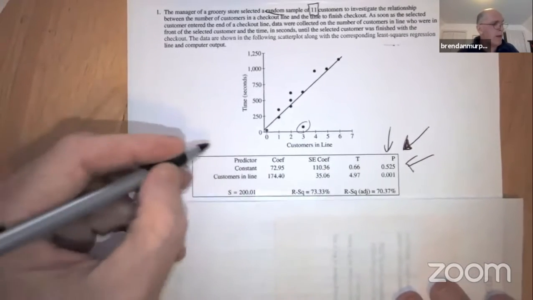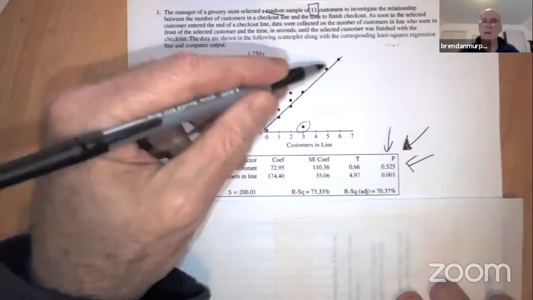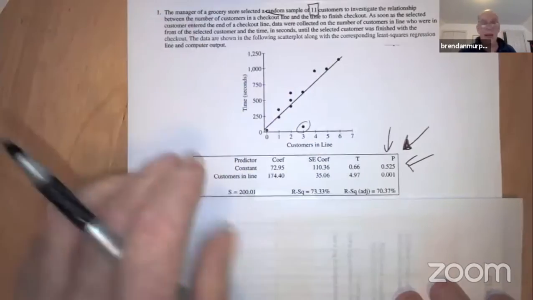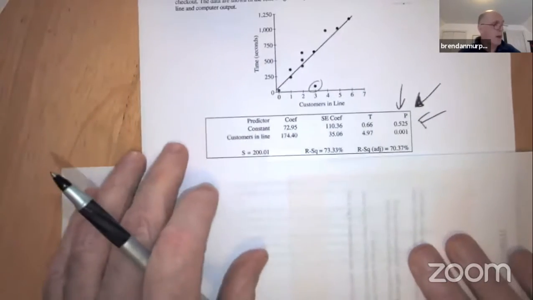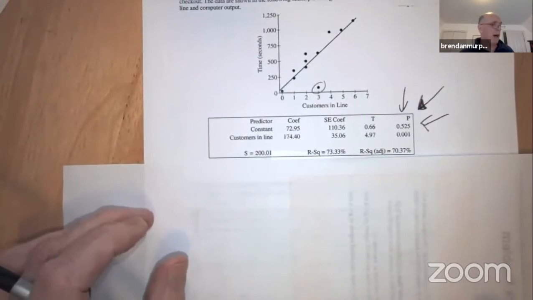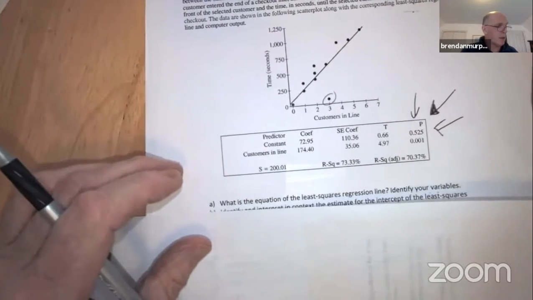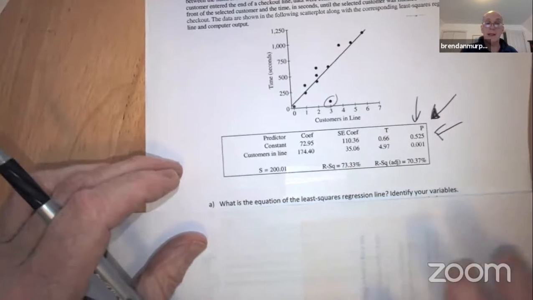So one way around that is, as opposed to having you type in all this data and come up with the least squares regression line in your calculator, is basically give you that. So the stem of the problem and this generic computer output are 100% identical to what students saw in the 2018 exam.